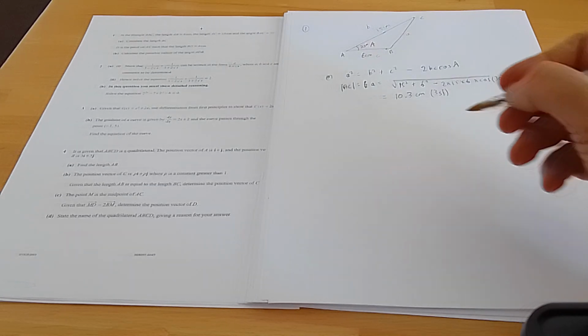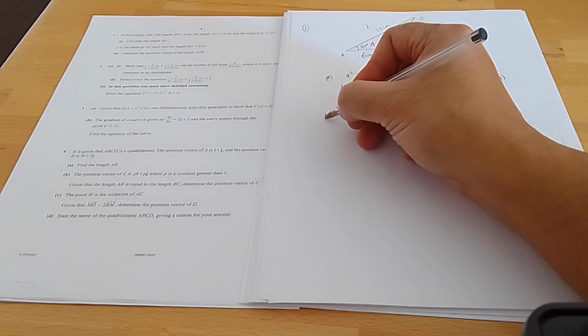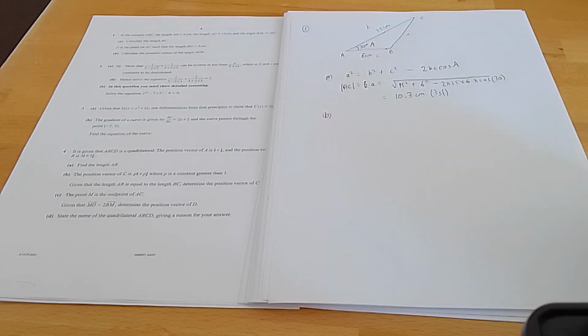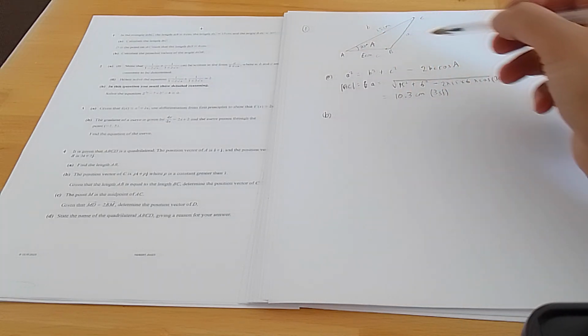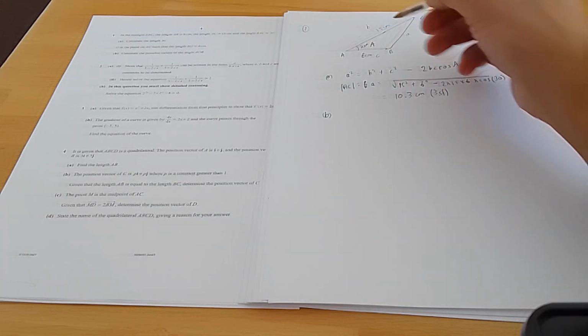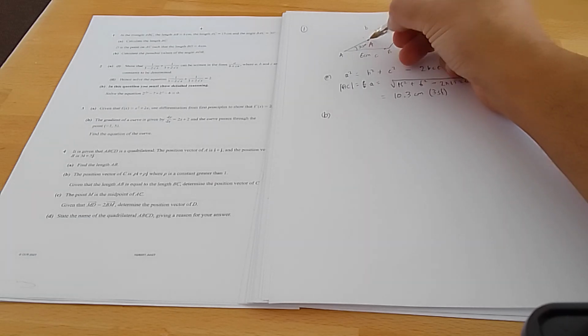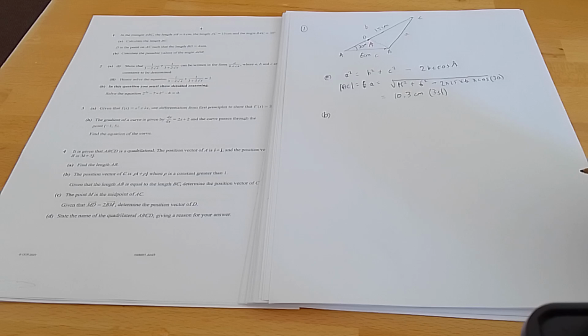Part b of the question says, D is the point on AC, so somewhere along this line, such that BD is 4 centimeters. So somewhere on this line is point D. It could actually be more than one place, because maybe there are two places which would be 4 centimeters away from B. In fact, we'll see that there could be two possible places for that.